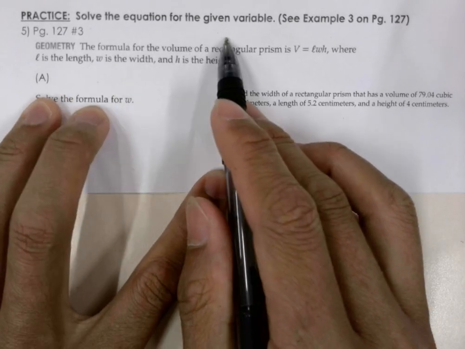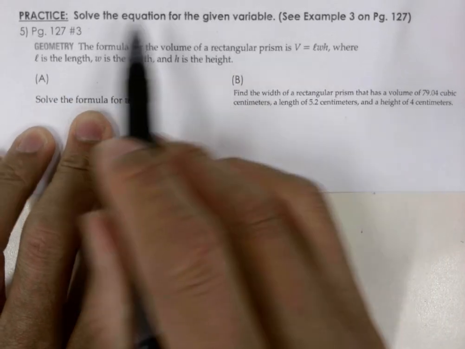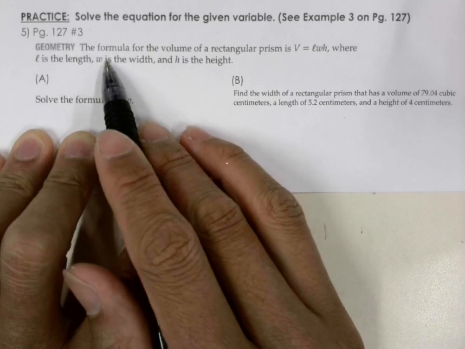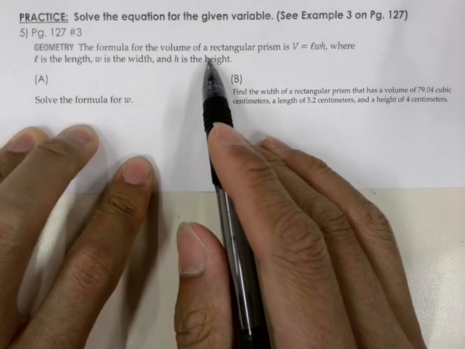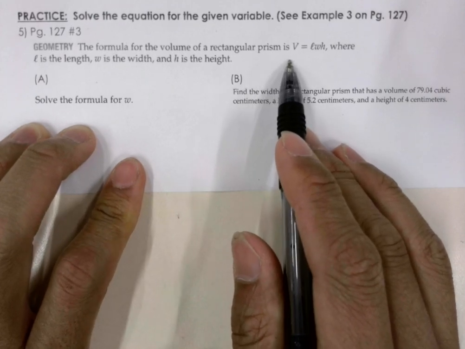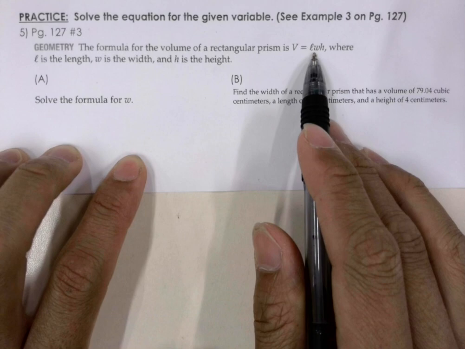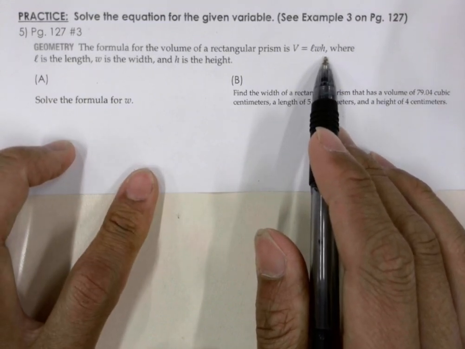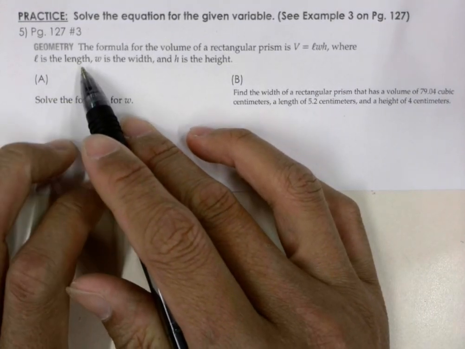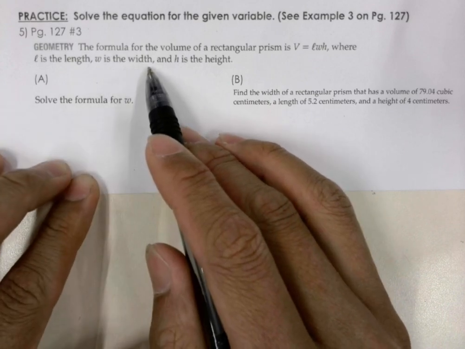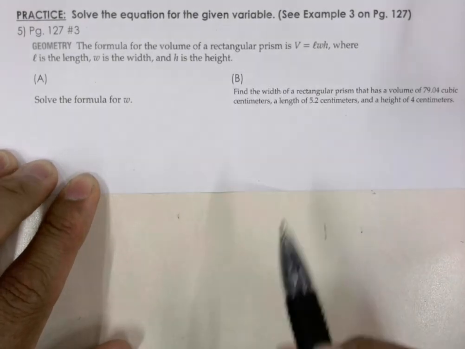Solve the equation for the given variable. This is problem number 5. The formula for the volume of a rectangular prism is V is equal to L times W times H, where L is the length, W is the width, and H is the height.